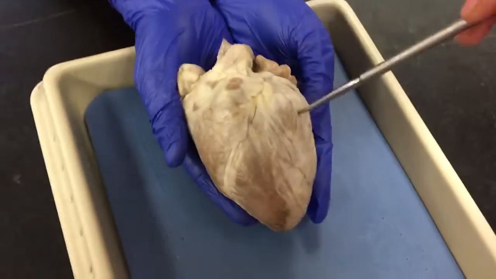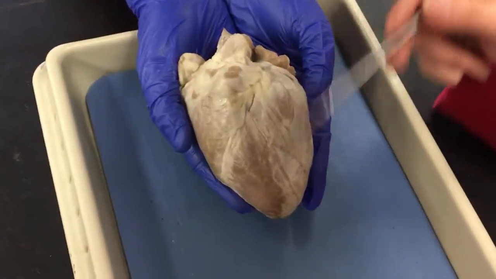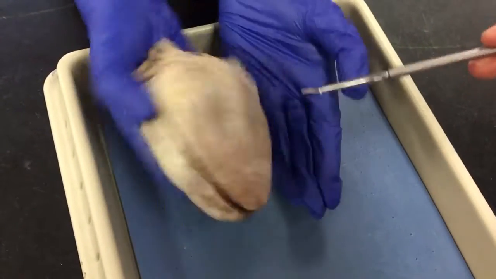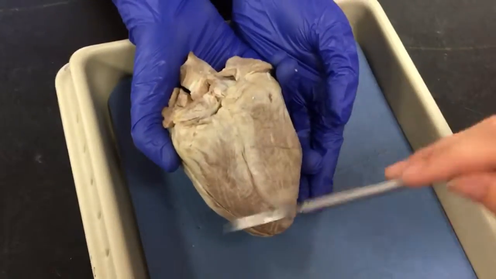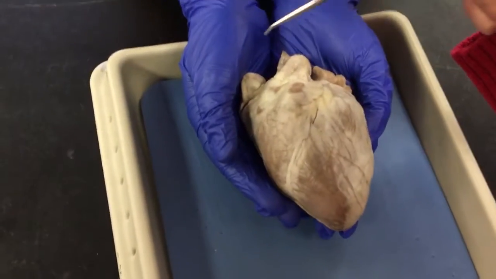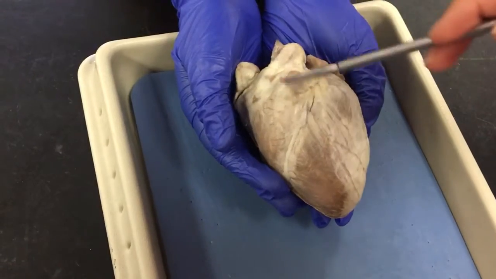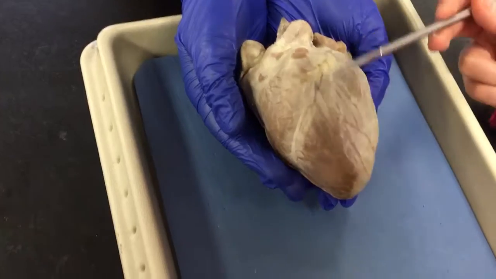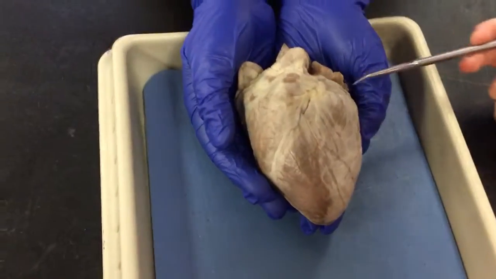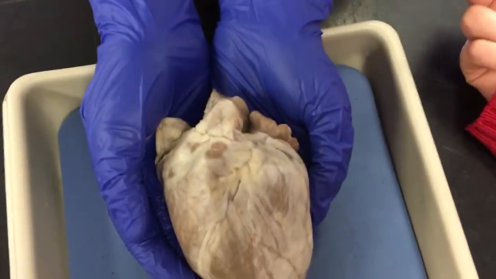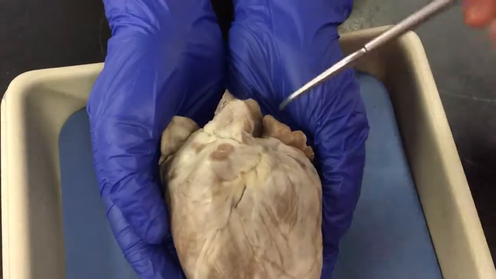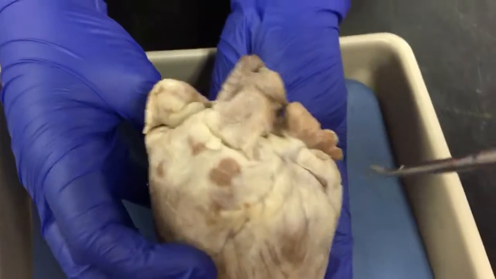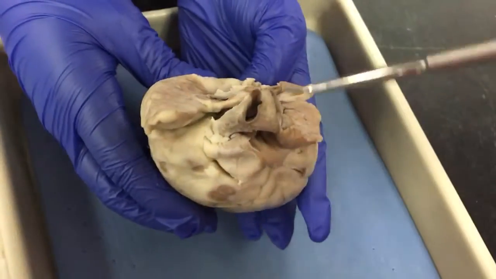Okay, so this is the heart. This would be the ventral side of the heart, which would face towards the chest, and this would be the dorsal side of the heart, which would face towards the back. This would be the right atrium, and then this would be the right ventricle, and this area right here would be the left ventricle, and this area would be the left atrium, and then this would be the right auricle and the left auricle.